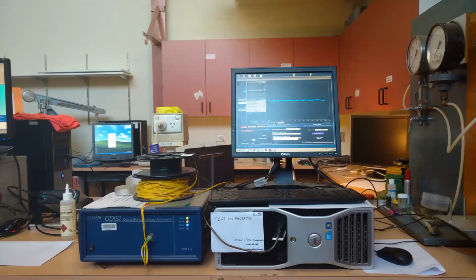So these are the optical fibers, and we will have a specimen here, which I will show in the coming photographs. This was our setup used, and we can actually in live we can view the strains getting developed in the soil.